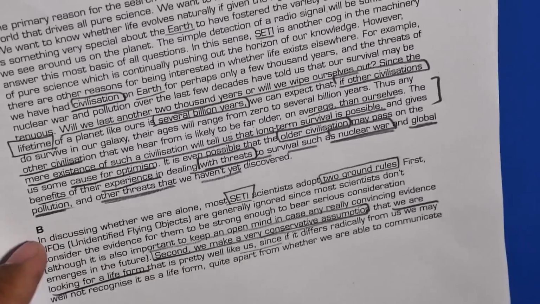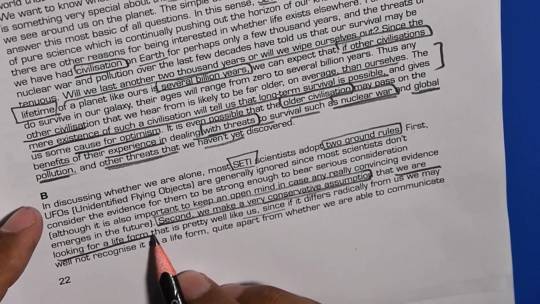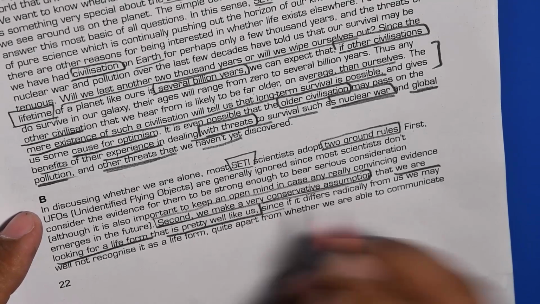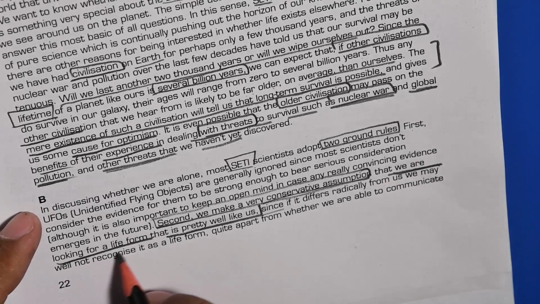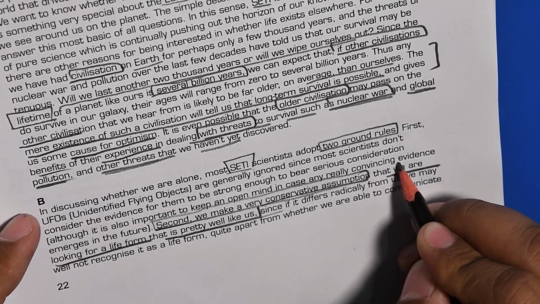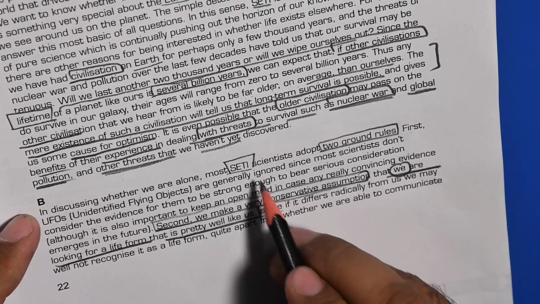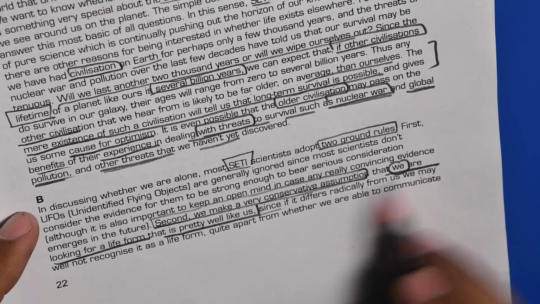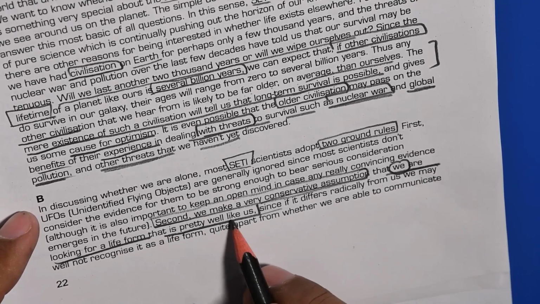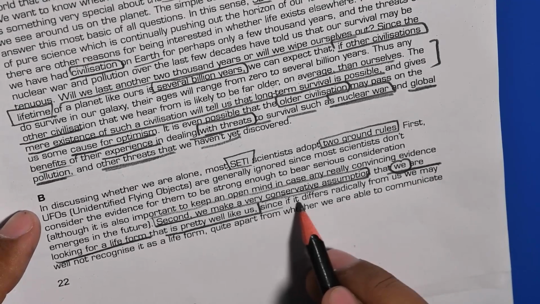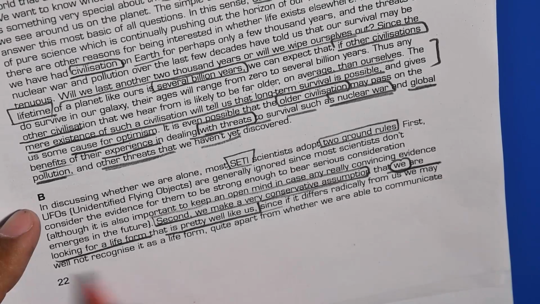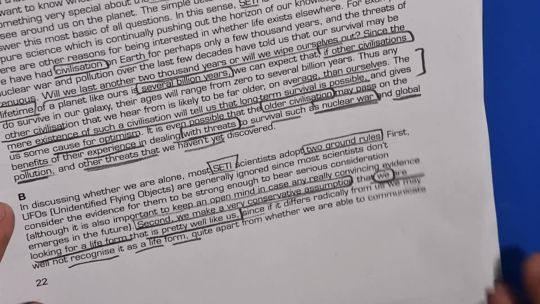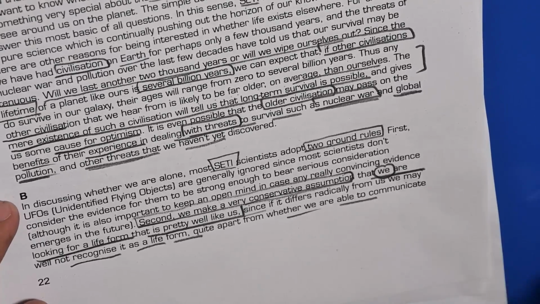So looking for a life form that is pretty well like us. Second, we make a very conservative assumption that we are looking for a life form that is pretty well like us, since if it differs radically from us, we may well not recognize it as a life form, quite apart from whether we are able to communicate.